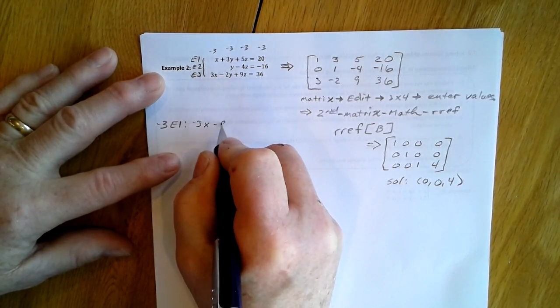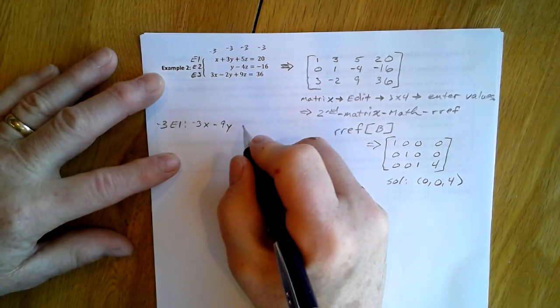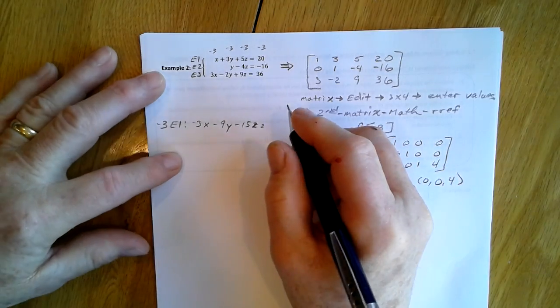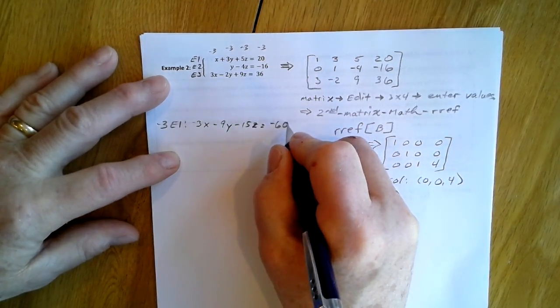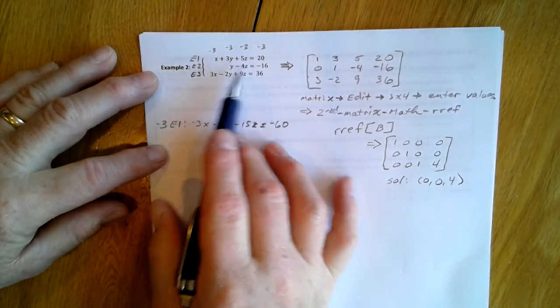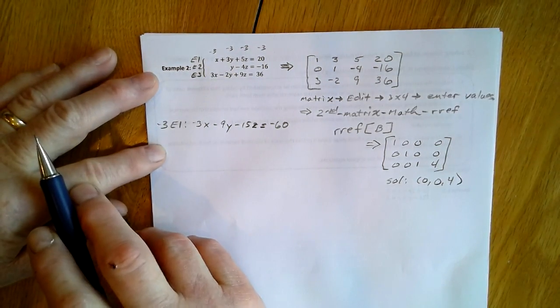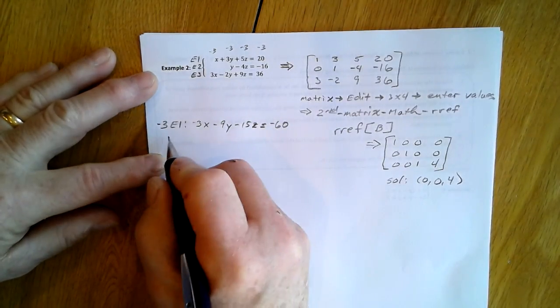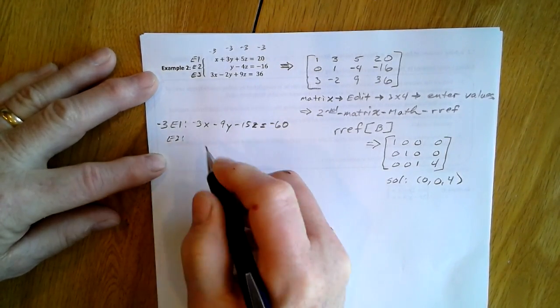So what I will get is -3x minus 9y minus 15z equals -60 for my new E1. I multiplied everything by -3.